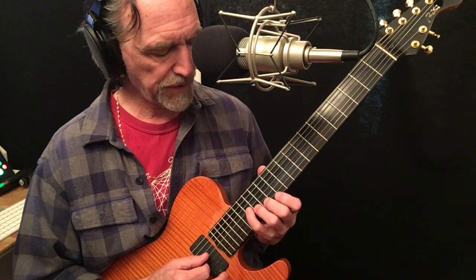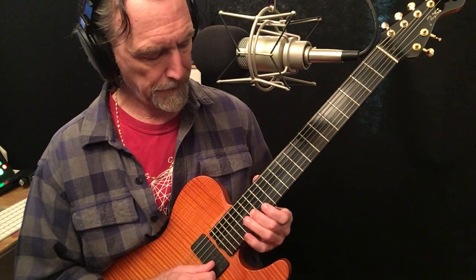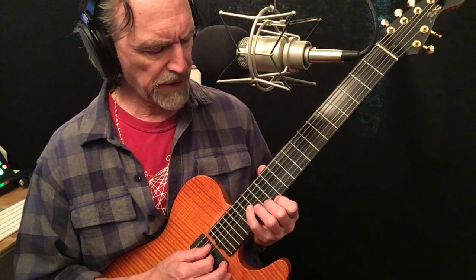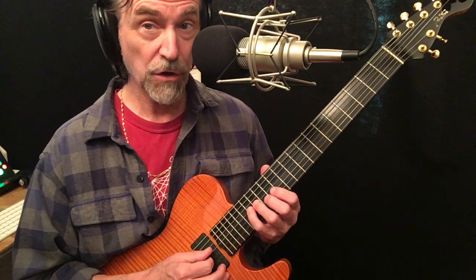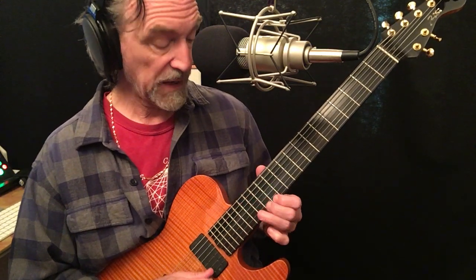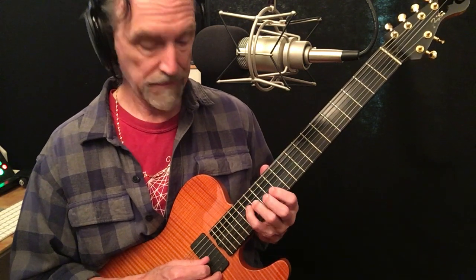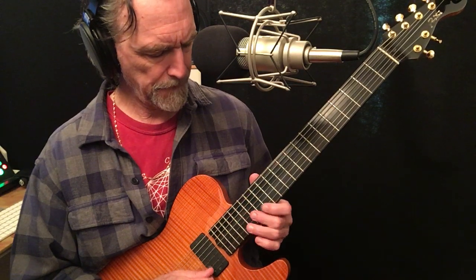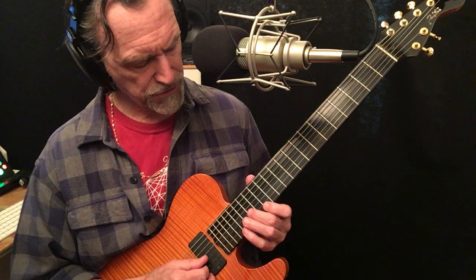So G flat major 7 arpeggio, and then C flat major 7 arpeggio. Okay, and then what I might do is I might do the same thing I did previous example. I'll add that low F and the G flat here, and then here I might not add that one. And I might add the root on top.